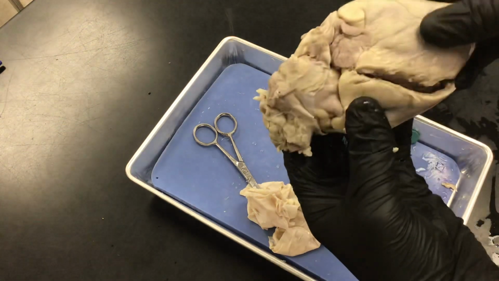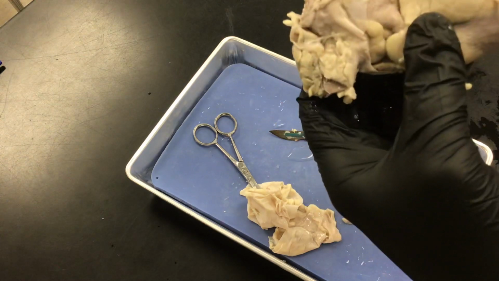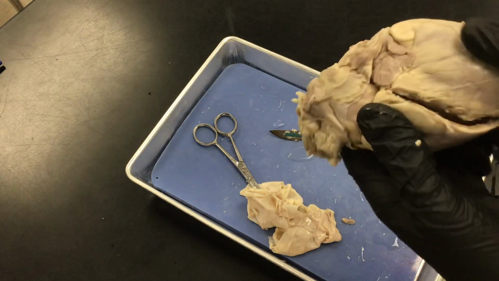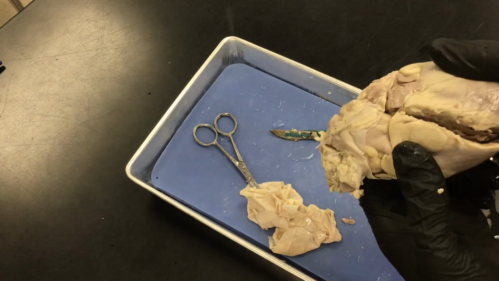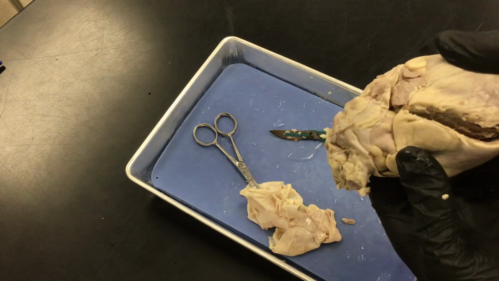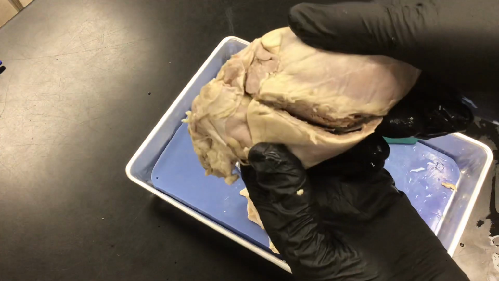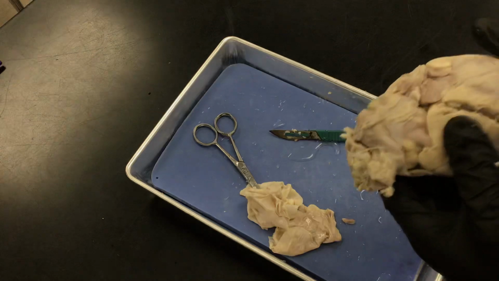Here. It kind of looks like a raw chicken. Your camera's right here on this corner. Yeah. There you go. I think I got it.